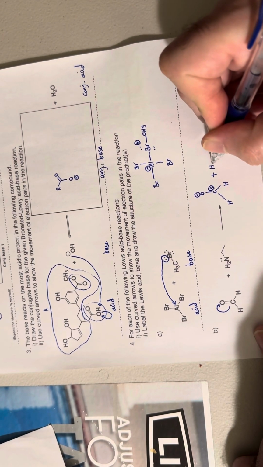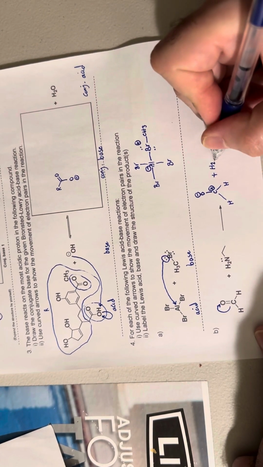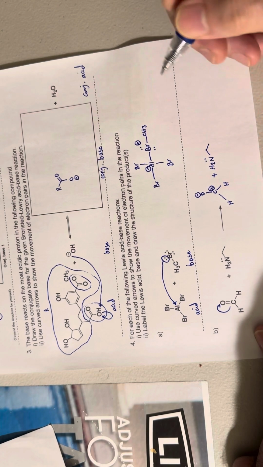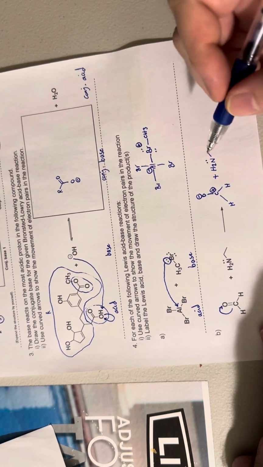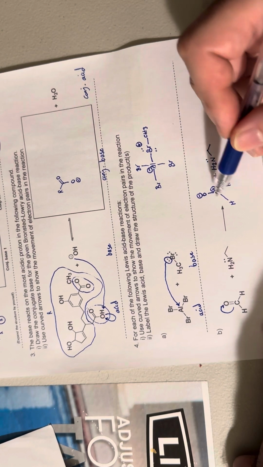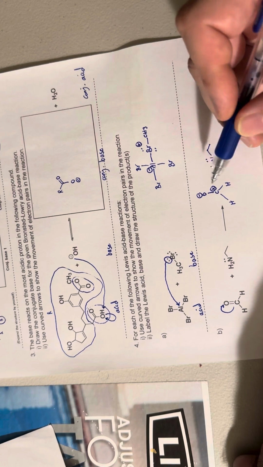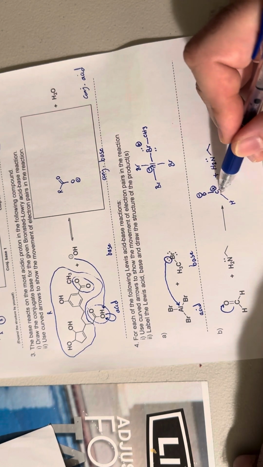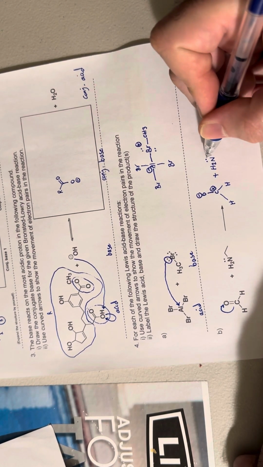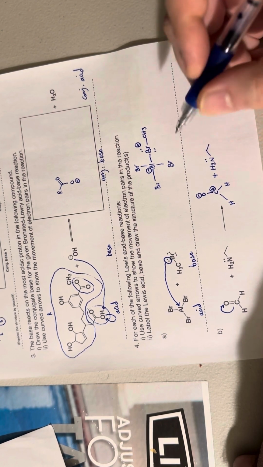Now we use the same reactant as we had before. Now we have an atom in one of the reactants that is fully ready to accept a free electron pair, and that's going to be our carbon plus, and the free electron pair will be the free pair over our nitrogen in the second reactant.